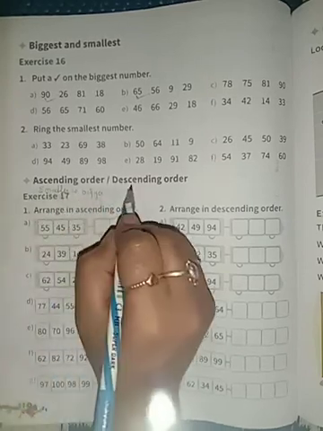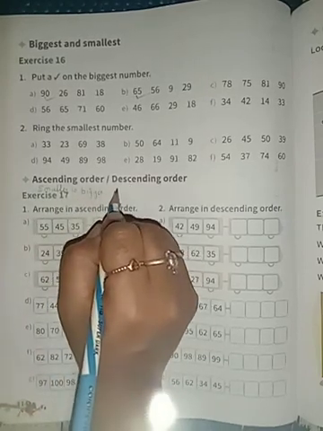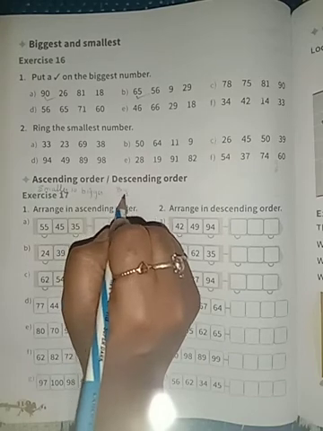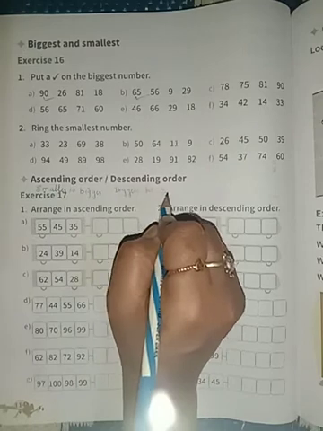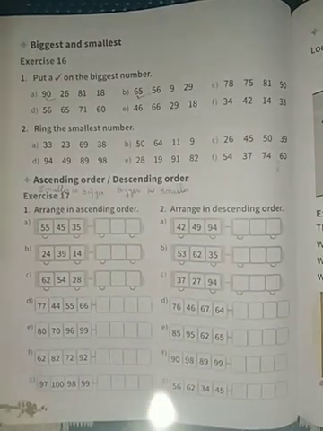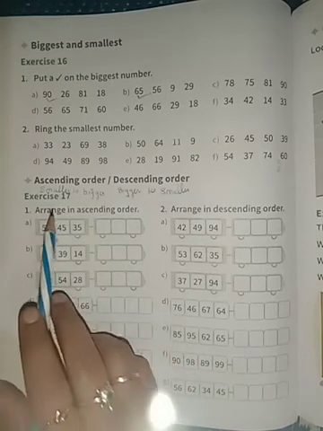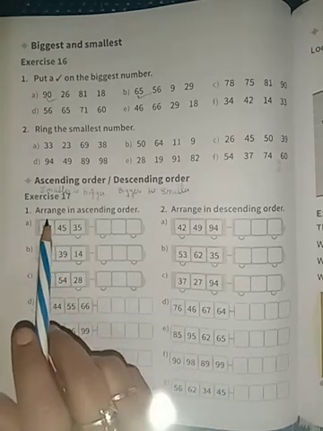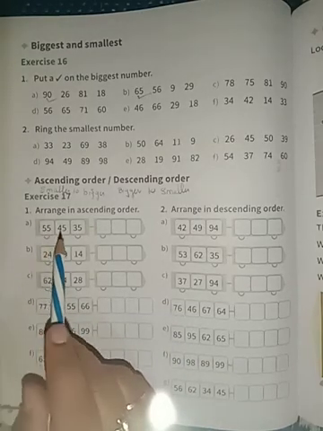And when the things are arranged bigger to smaller, it's called descending order.